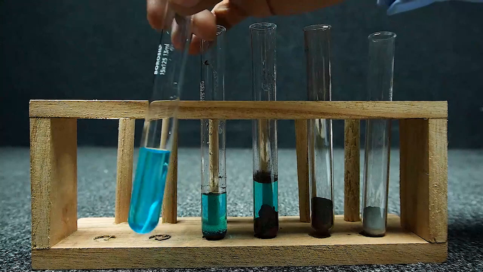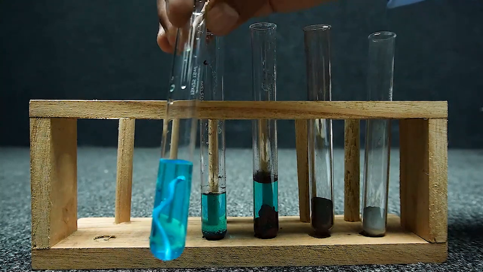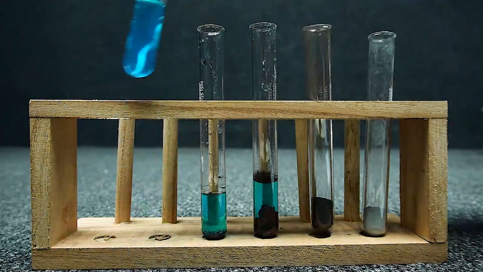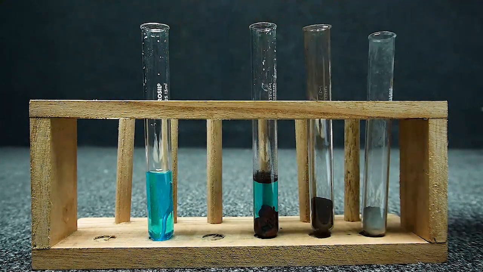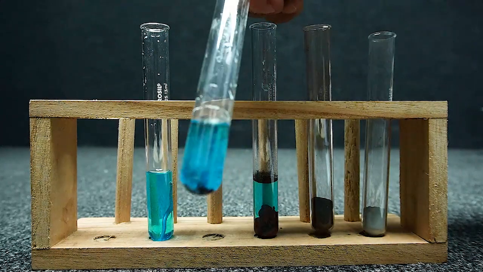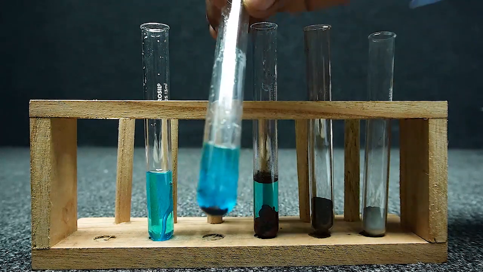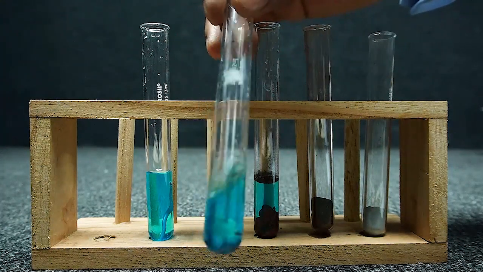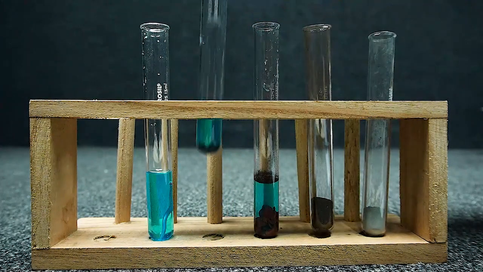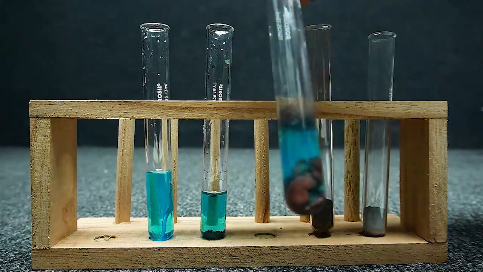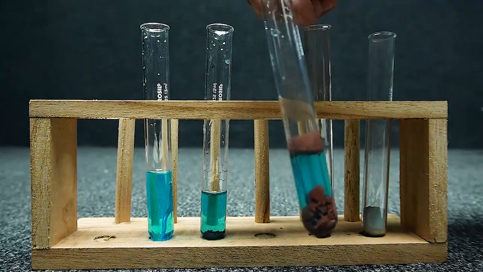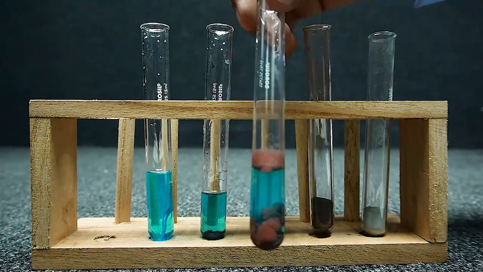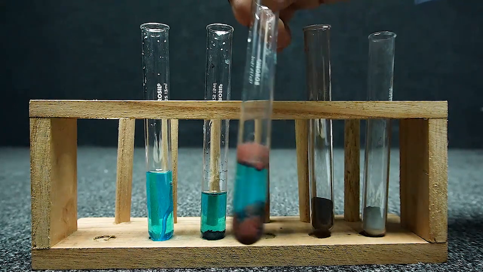The change in the color of copper sulfate indicates the aluminium has displaced the copper. The change in the color of copper sulfate indicates zinc has displaced the copper. The change in the color of copper sulfate and iron powder indicates that the iron has displaced the copper.